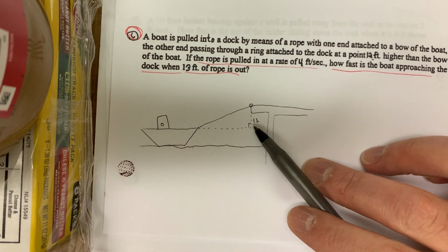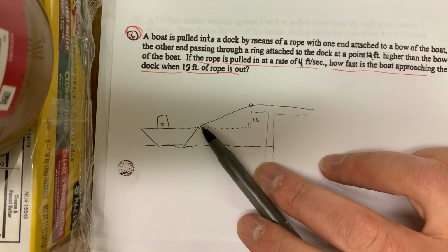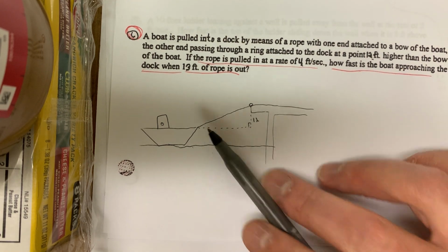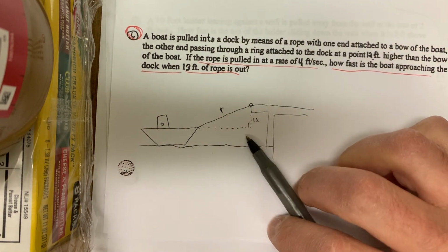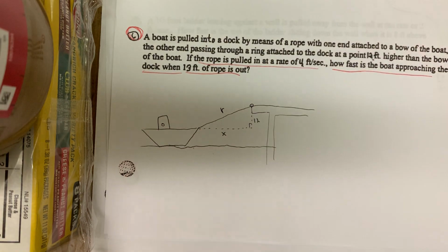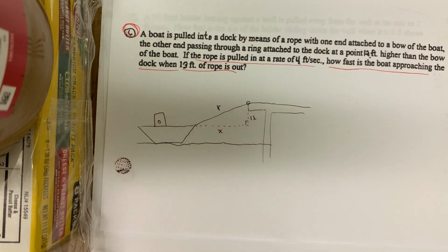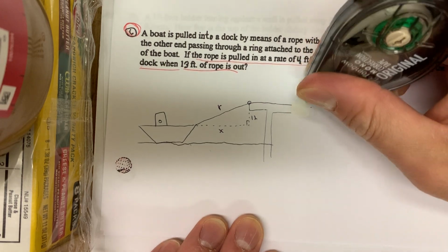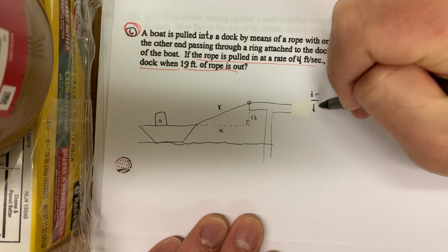These are the simplest types of situations. So we'll say that this is 12, but this is not variable, but this is variable. The length of rope, we know it's getting shorter. I'll call it R for rope. And we know this distance is also getting smaller. I'll call it X just because it's a horizontal distance. And they tell you the rate at which the rope is pulled in. So that's the rate at which R is changing with respect to time. That's dr over dt. They tell you it's 4 feet per second.